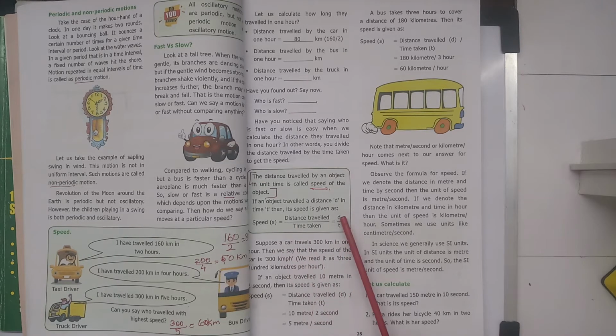Okay, so S is equal to D by T. S is equal to what, children? D by T. So this is the formula. S is equal to D by T. Speed, distance by time taken.